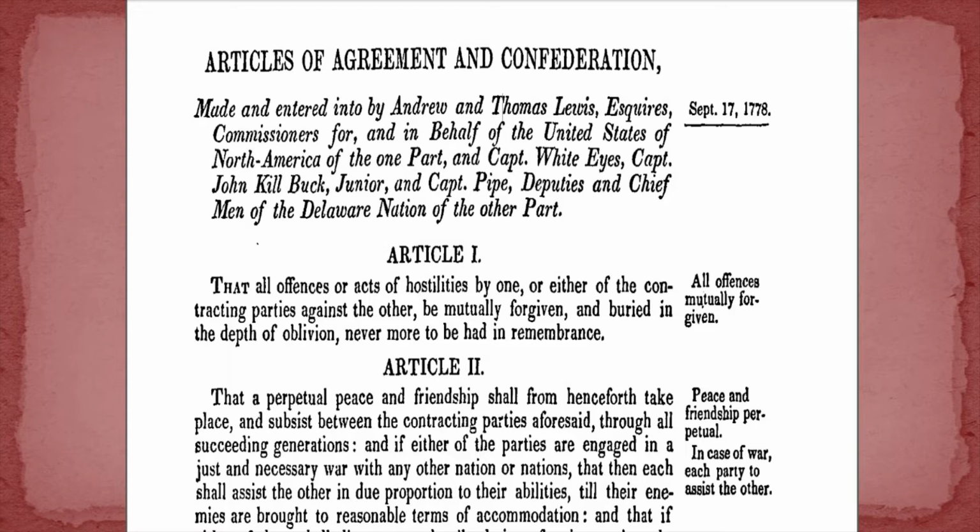That tells you that there were hostilities between the Delawares and the colonies. So they're saying, all right, we're going to clear the slate. We're going to start fresh with this alliance. We're not going to hold any grudges going forward. And then you can see the next section is about peace and friendship perpetually. So they're looking to the future. They're trying to create this strong alliance.